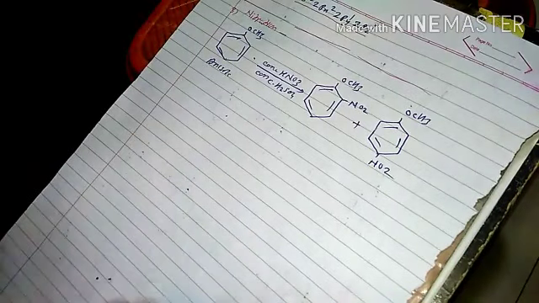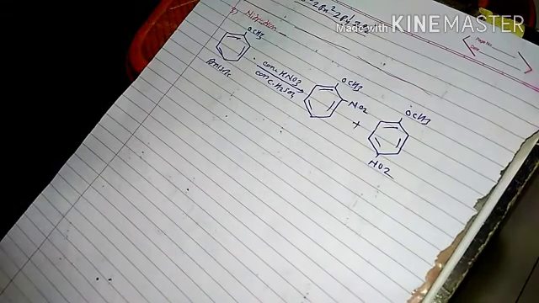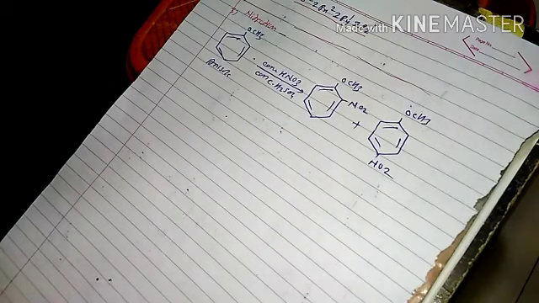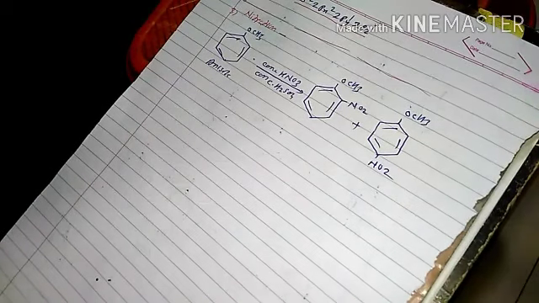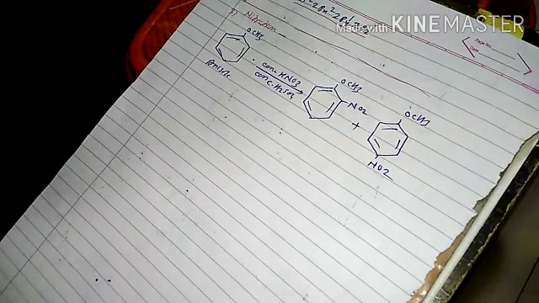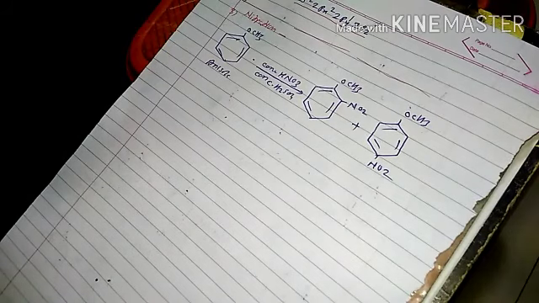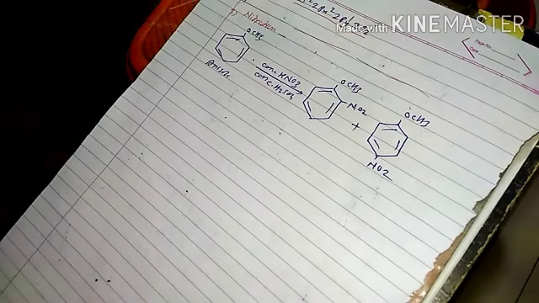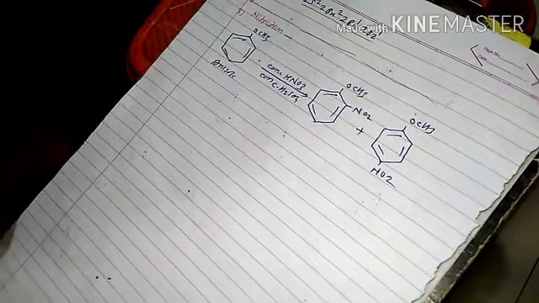And the last point is uses or applications of ethers. There are only two uses. First, earlier diethyl ether was used as an anesthetic in surgical operations. And second, diethyl ether is used as a solvent for Grignard reagent reactions, fats, oils, waxes, etc.